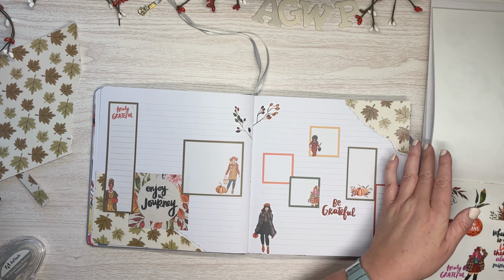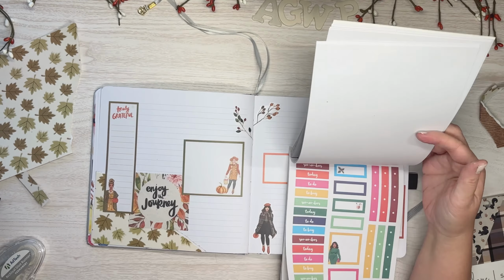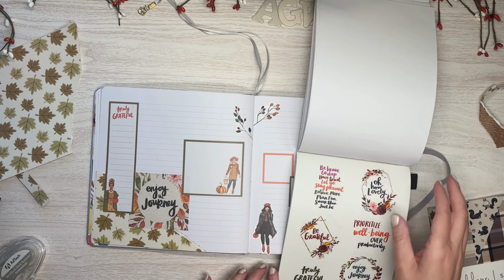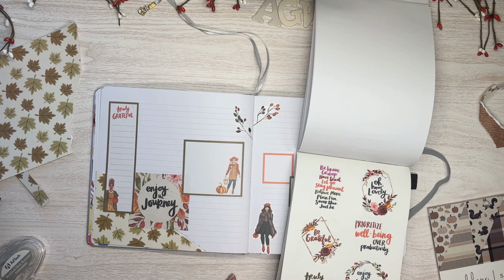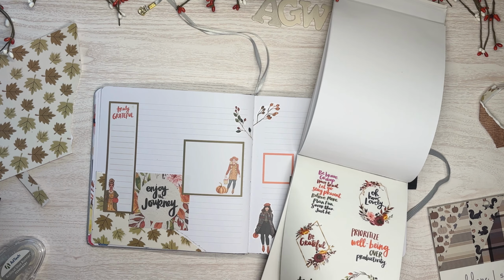All right, so I think we only have a few more that I really need to do. I can do "all the feels." Before I put that down, let's see if there's anything else. Put her here because she's on that page.